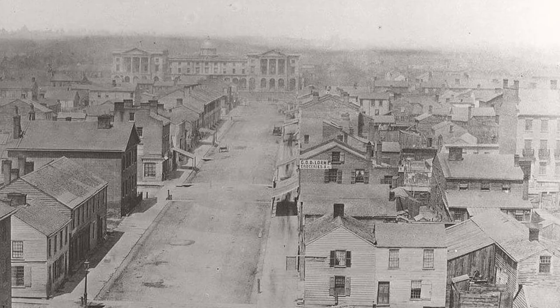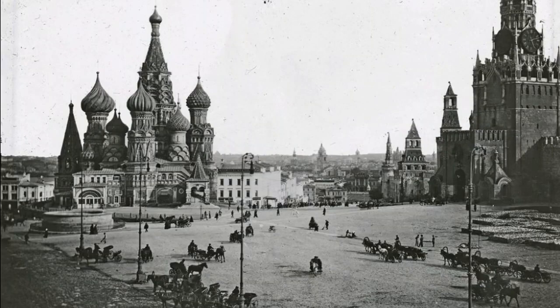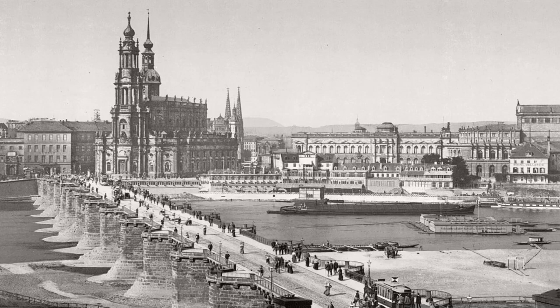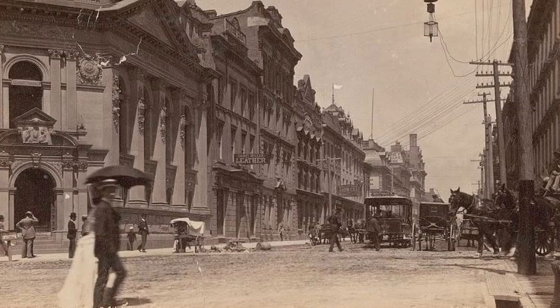And then only a few years later, we find the same locations bustling with people. A people clearly incapable of building the architecture found in these cities. And what to do with these photographs?